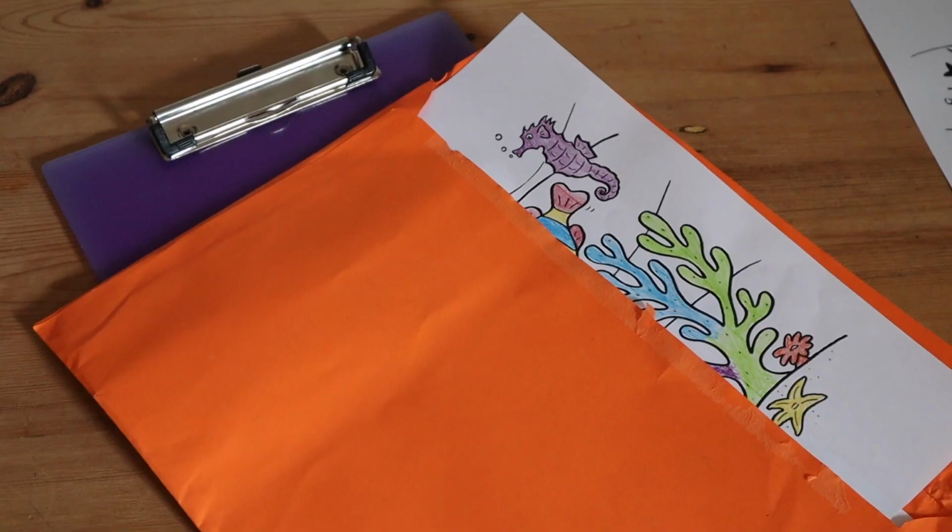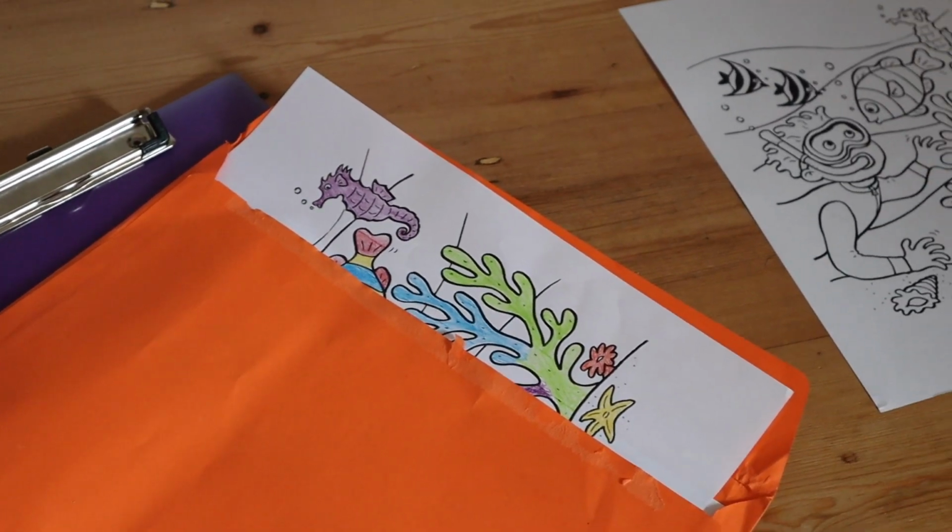So one way that you could do this is you could have your colouring in sheet already coloured in and hidden inside a big envelope, and you can tell the child, I've already coloured in my sheet and I'm going to look at it and tell you what I see. I wonder if you can make it the same. So you don't have to have a barrier because you can just hold your pre-coloured sheet in front of you, and clipboards are incredibly useful for this.